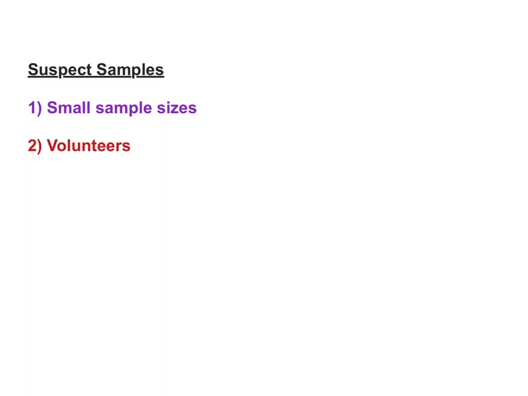The other type of suspect sample is volunteers. People who are eager to give you their opinion. They have time on their hands and they want to share everything they think with you. Doesn't mean that their opinions are bad or wrong or anything like that. It just, again, could be slanted. It could have a bias to it.